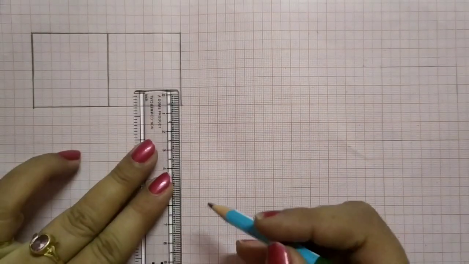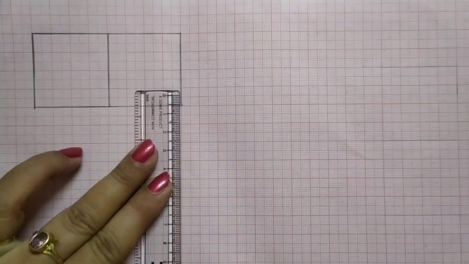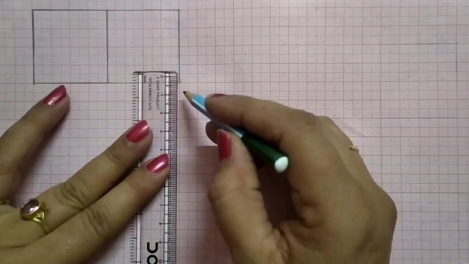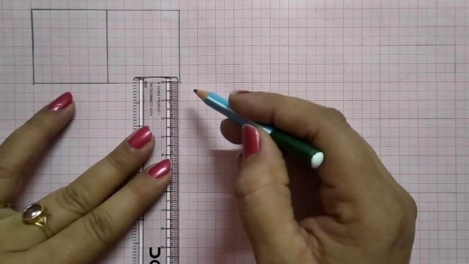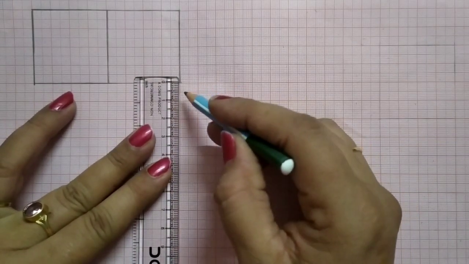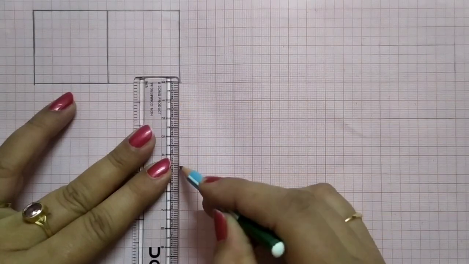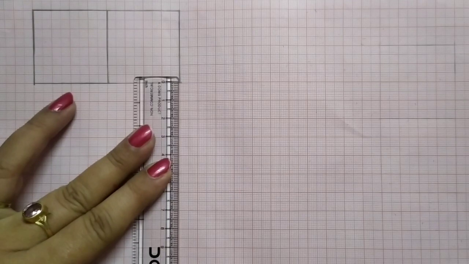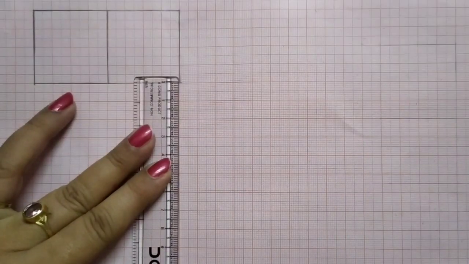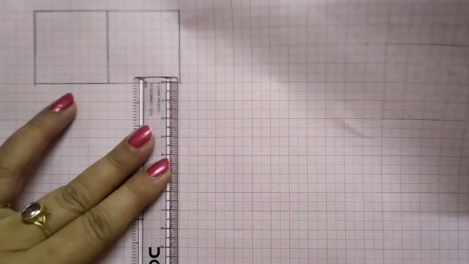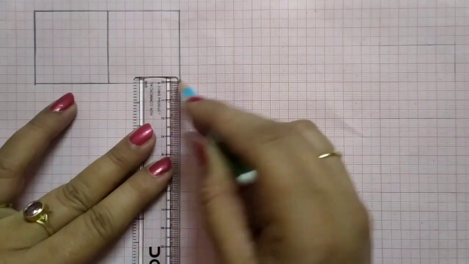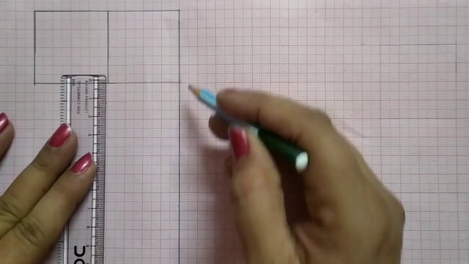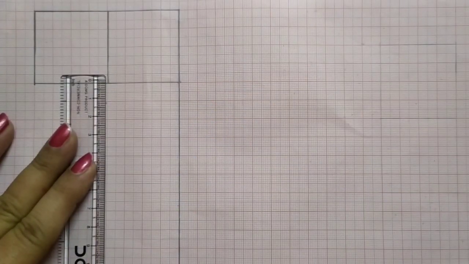Now the rest of the faces downwards, so 2, then 3 4 5. It means I need 3 faces downwards. For that, 3 4s are 12, so 12 cm downwards. That means 1 2 3 4 5 6 7 8 9 10 11 and 12. Here I'll get 3 faces in total.